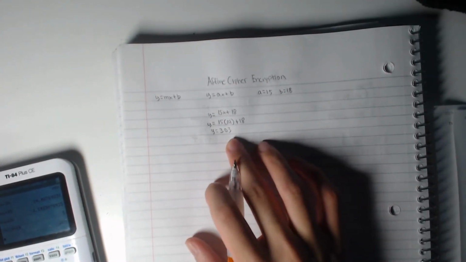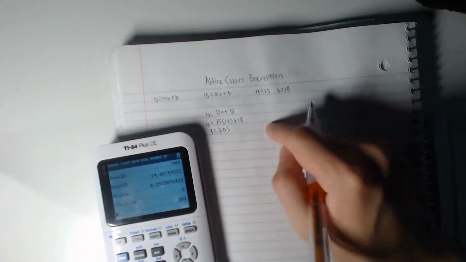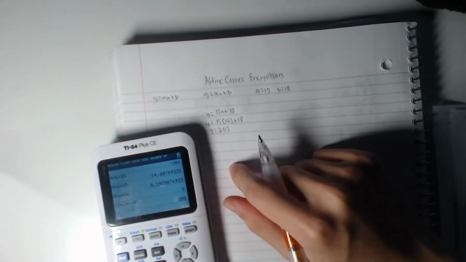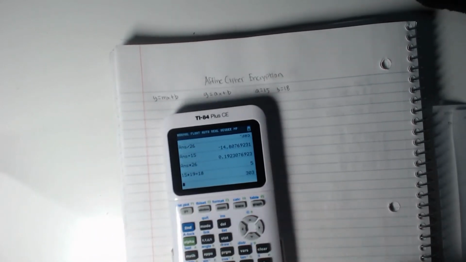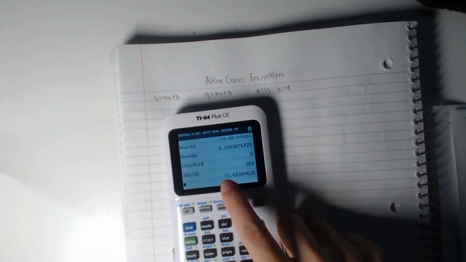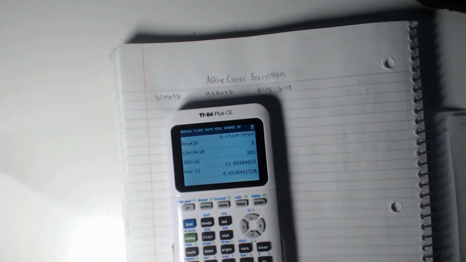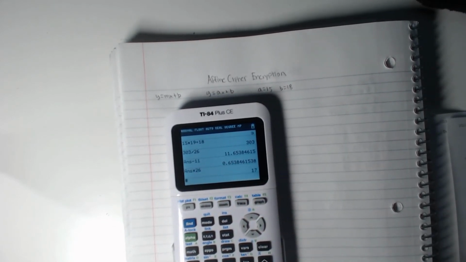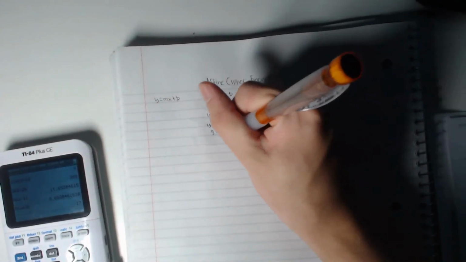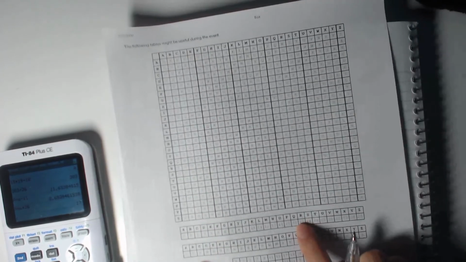But anyways, we have the number 303, and this is where mod 26 comes in. I hope you guys remember how to do that. All we're doing is dividing 303 by 26, then subtracting the whole number, and then multiplying by 26. So let's try to do that quickly. Divide by 26. We know 11 is our whole number, so subtract 11. Then we just have the decimal. Then we multiply by 26. That gives us 17. And if we look on our chart, we know that 17 is R.